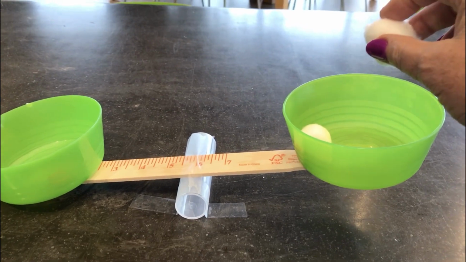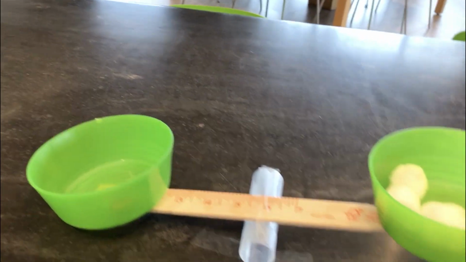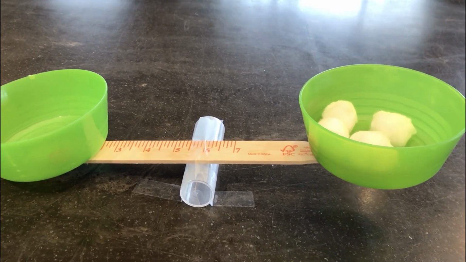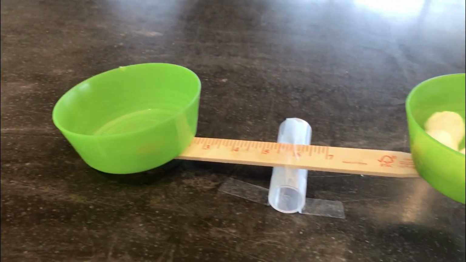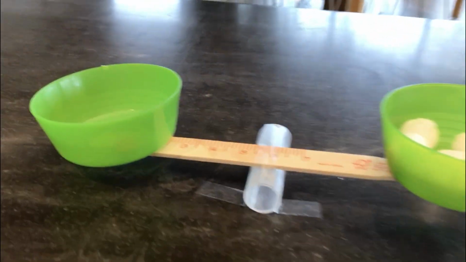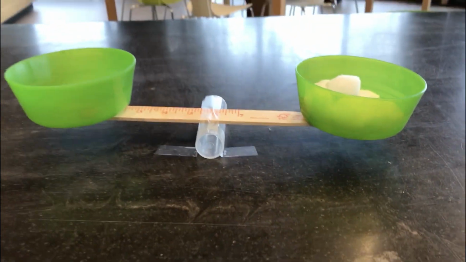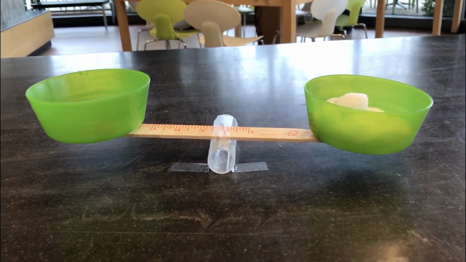Well, let's keep adding some cotton balls. There's a second, 3, ooh, we got a little movement, 4, a little bit more, 5, and with 5 cotton balls, we are almost level. Let's see what happens with the 6th. Oh, we're pretty close to level now. Cotton balls might be a little heavier.